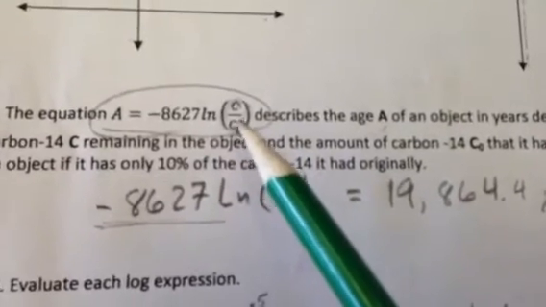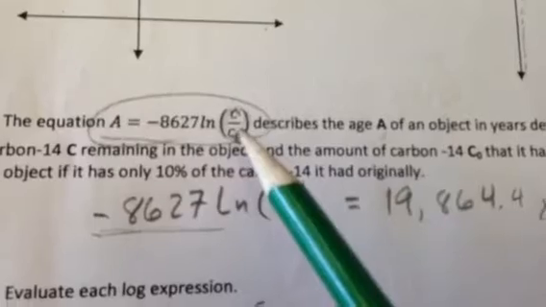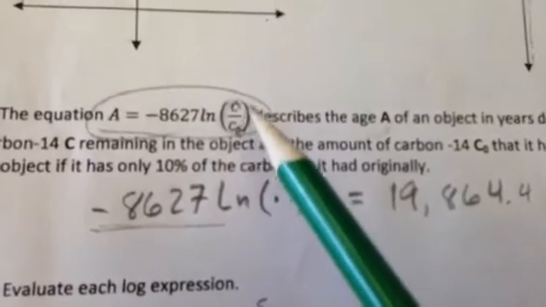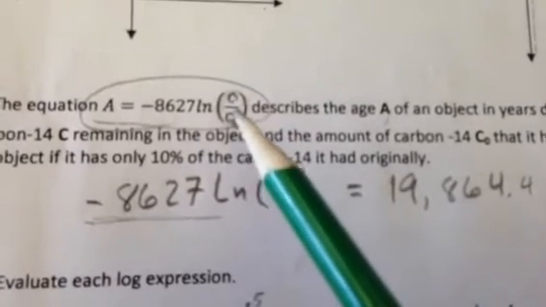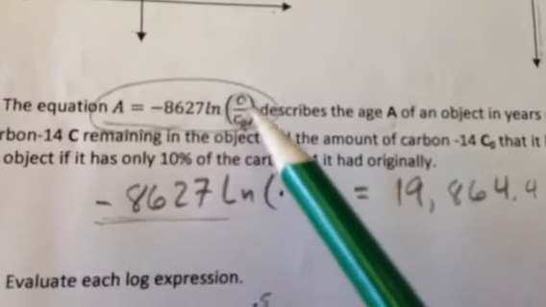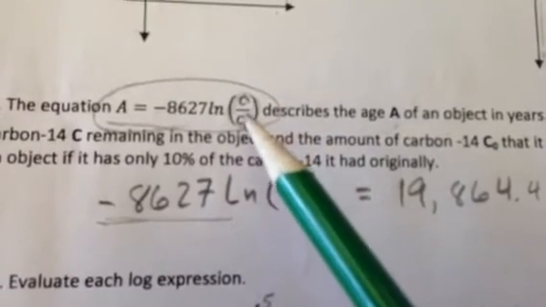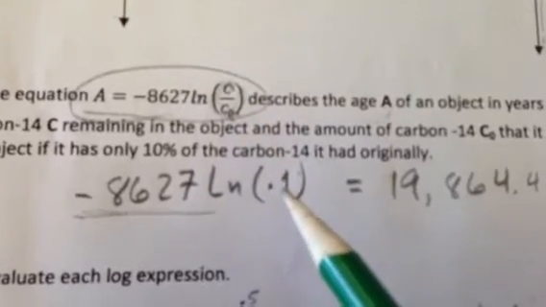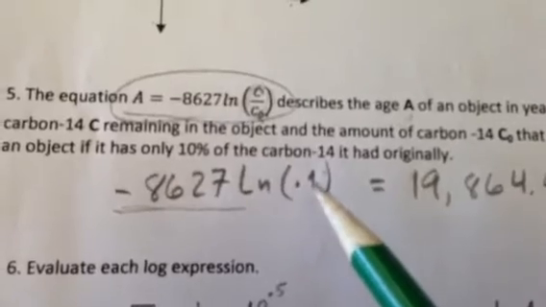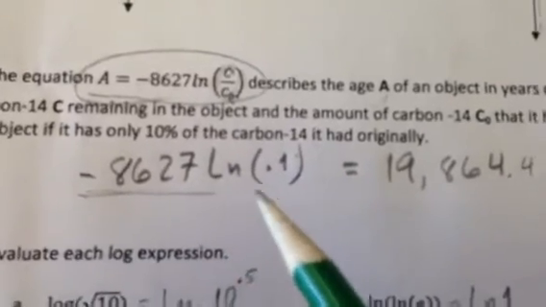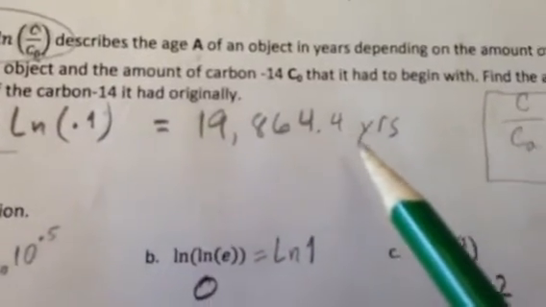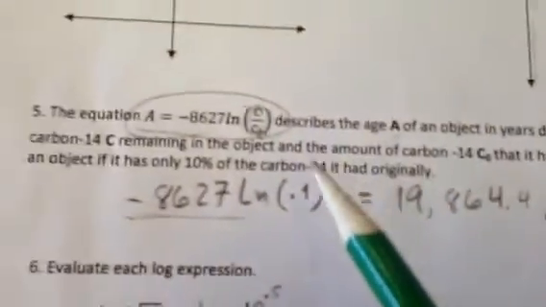So then the tree branch dies, or the bone of the animal is sitting there, and now it only has 10% of what it started with. So the top number is only a tenth of what the bottom number was. It doesn't really matter what those numbers are. If the ratio between the top and the bottom number is 10%, then this thing just is 0.1. So all I have to do is use my calculator to multiply natural log of 0.1 times this number right here. And that gives me 19,864.4 years. That's how old this artifact is.